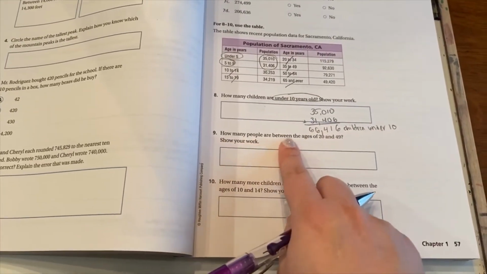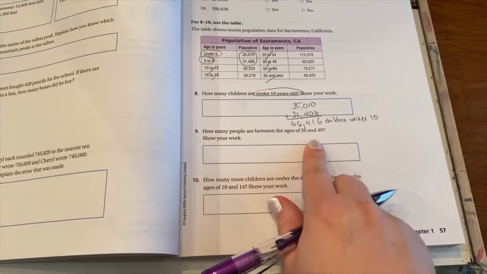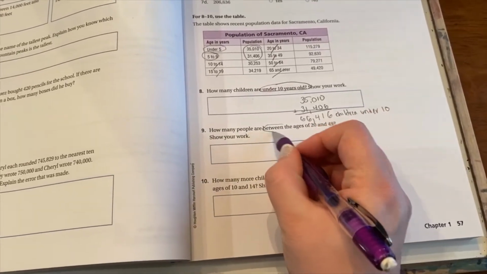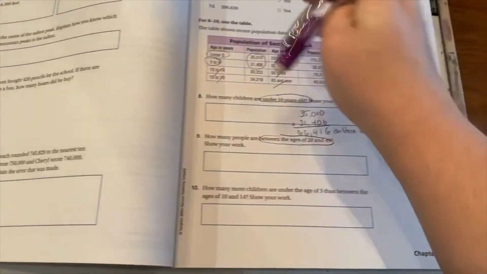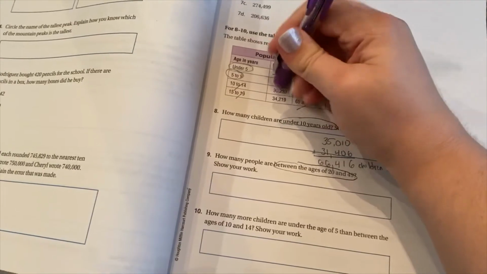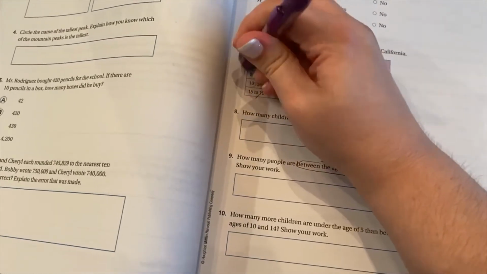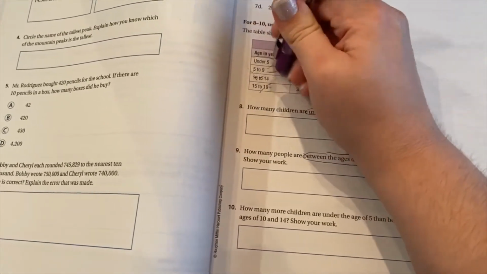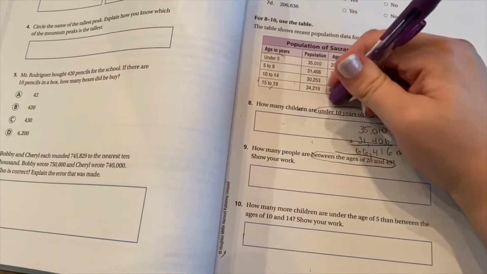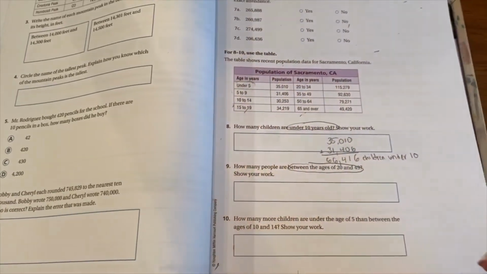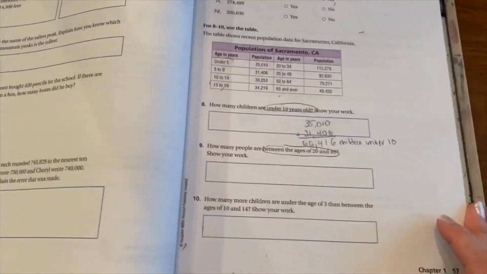How many people are between the ages of 20 and 49? So those are the ones I have to look for next. So I'm going to go ahead and erase these marks, because I don't need that information anymore for this problem. Remember, it's really helpful to cross out stuff you don't need in word problems. Otherwise, it's just a whole bunch of numbers there. It gets a little confusing.